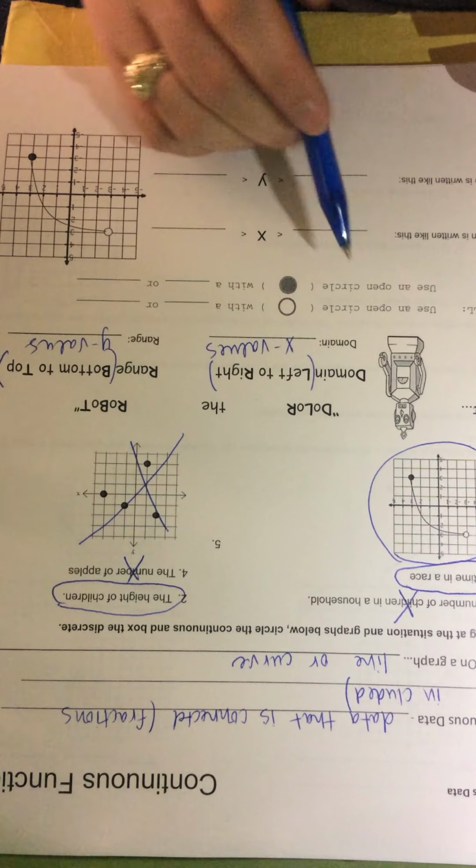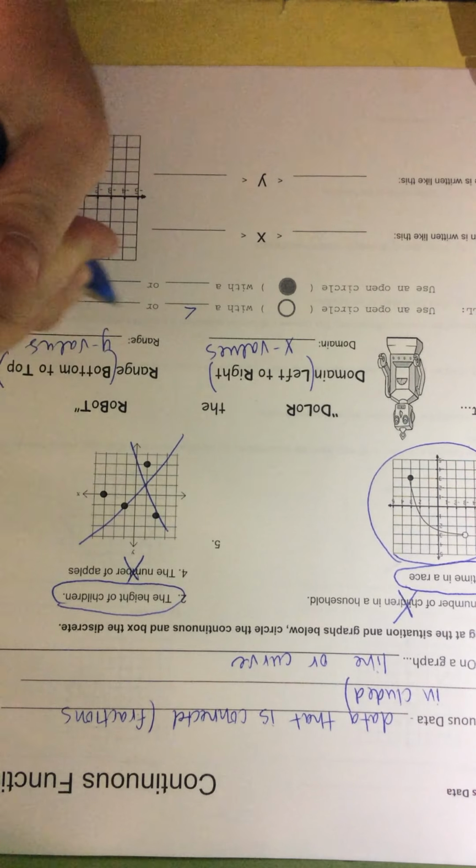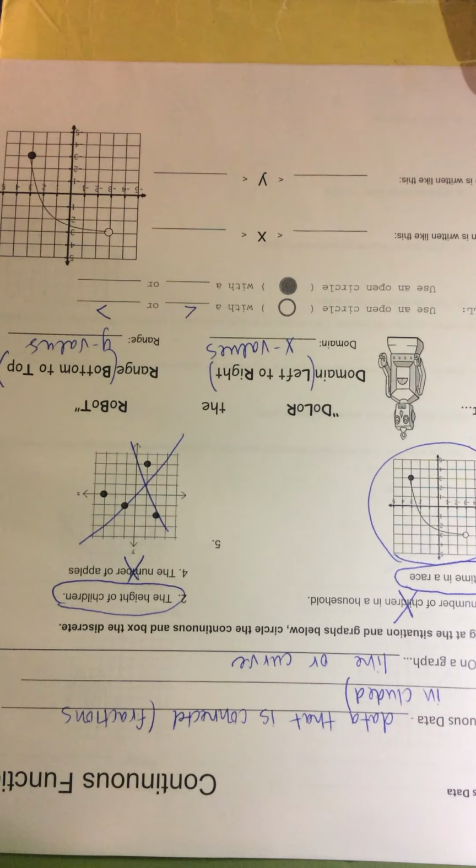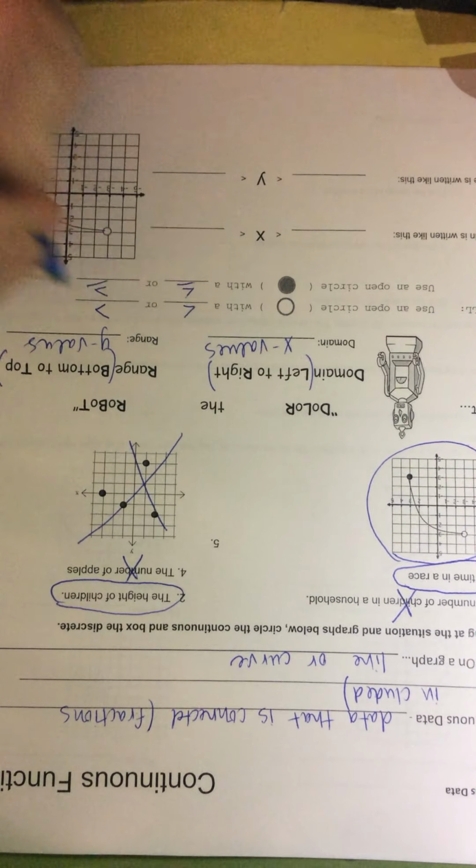So using an open circle, when we did inequalities, we talked about open circle and closed circle. So when we had just our regular less than or greater than symbols, we had that open circle. And if they had the line on the bottom for the equal to, then we have a closed circle. So those are coming back to our graphs.